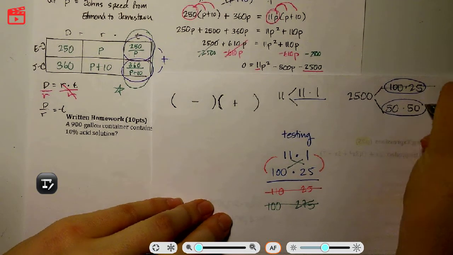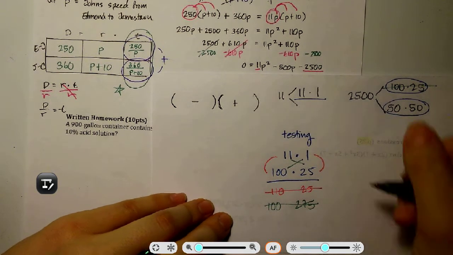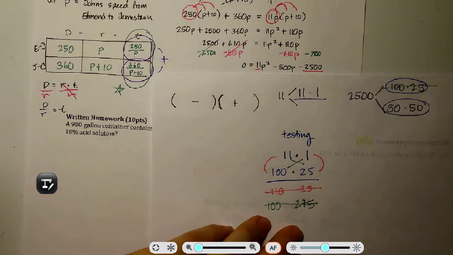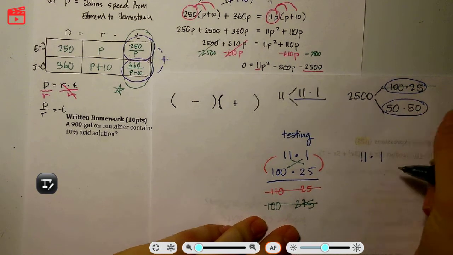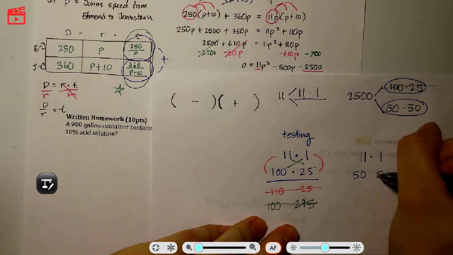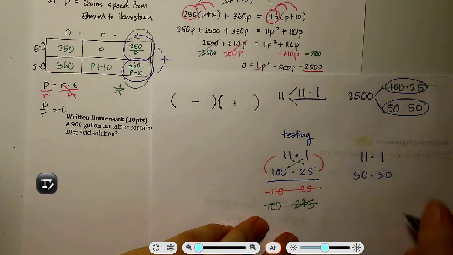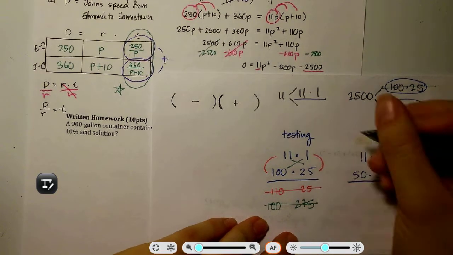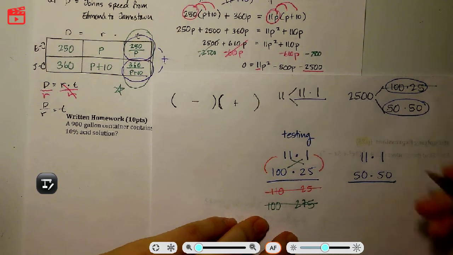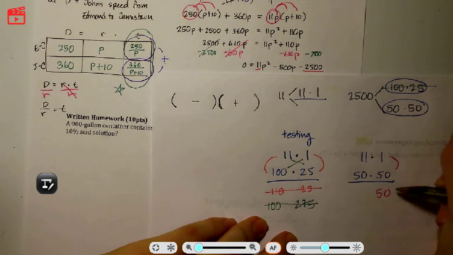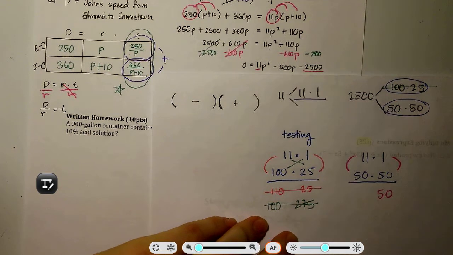All right, so pulling down the 11 times 1 again. Now let's check with the 50 and the 50. Okay, so multiplying top to bottom, I get 50. Then multiplying 11 to the 50, what do I get? 50 times 11, so 550.